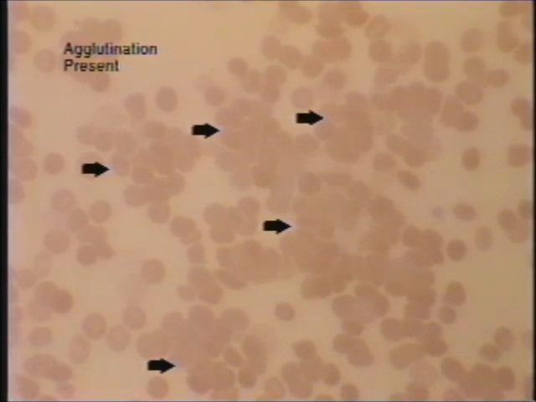Now with agglutination, you do have to worry about your other red blood cell parameters being very thrown off. There are some things that you can do sometimes that will help. One would be to pre-warm the sample, or another would be to wash and replace the plasma.